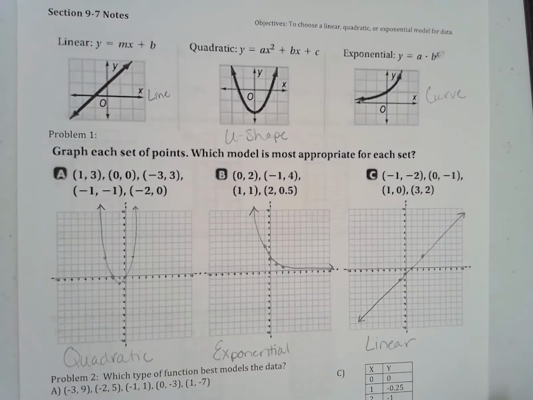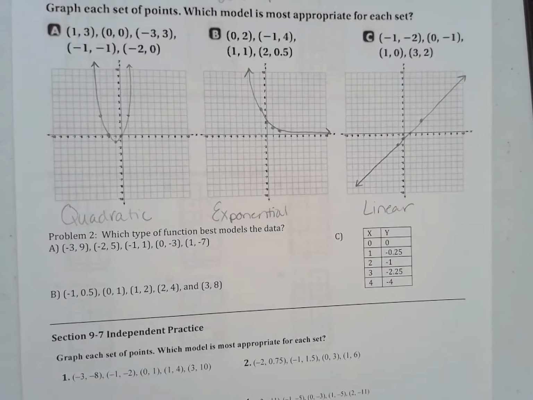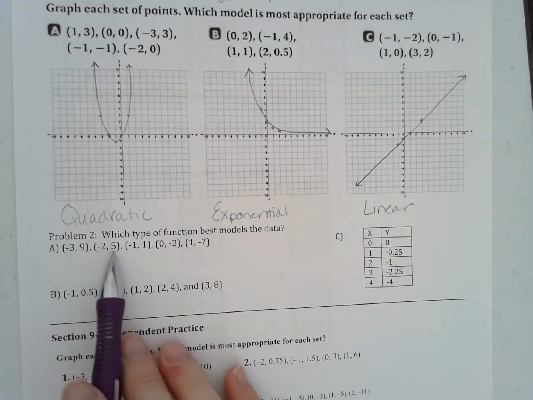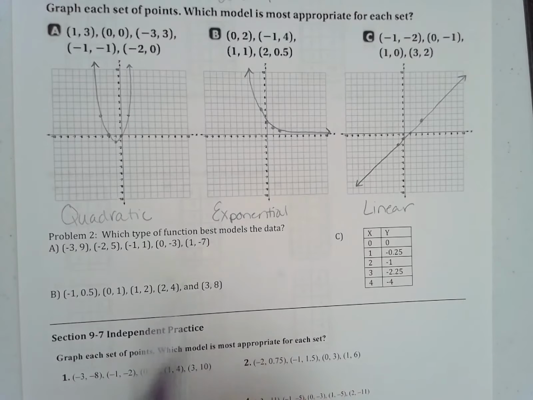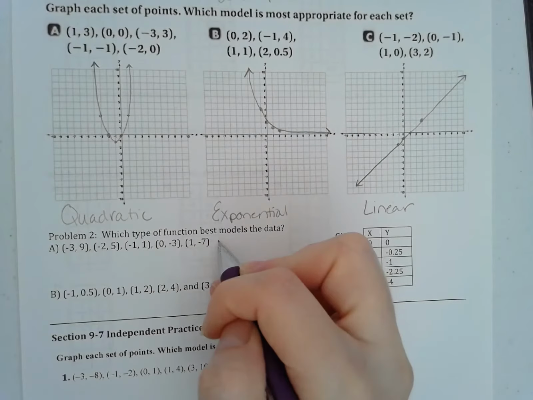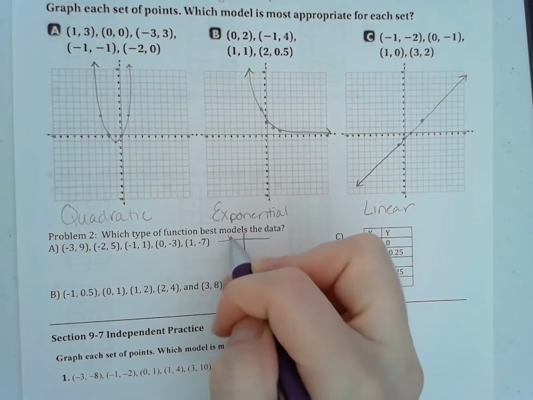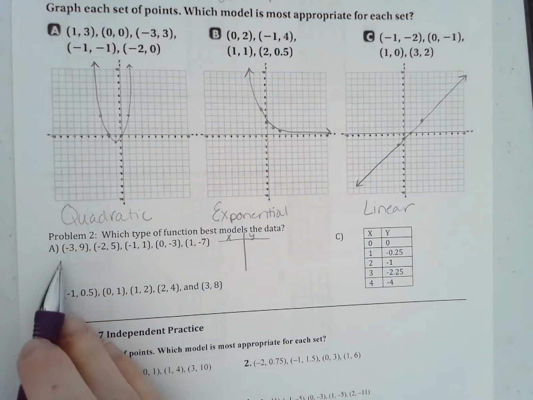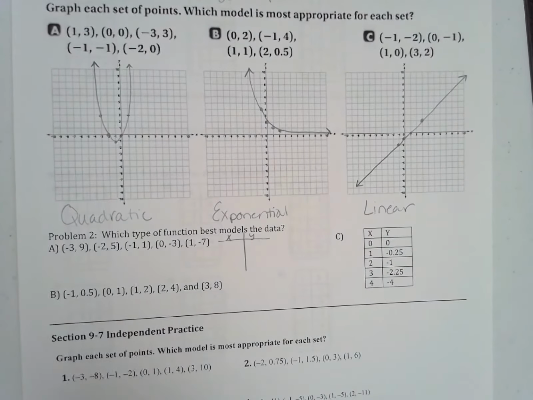So problem number 2 says, okay, I'm going to give you points still, but now I'm not going to graph them. So it's asking, without graphing, how do I know which type of function best models the data? Well, without a graph, the easiest thing to do is to draw a t-chart, x and y, and you're just going to split these points into their x and y components.